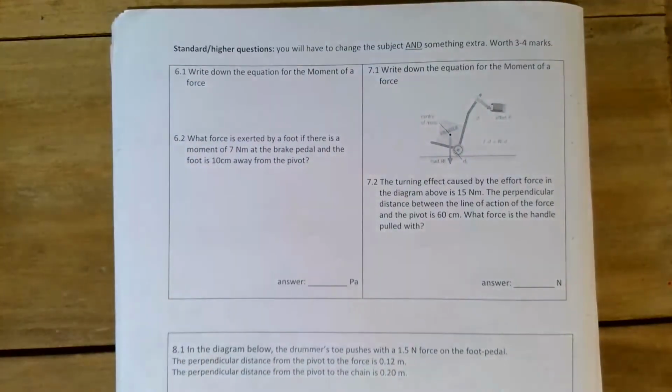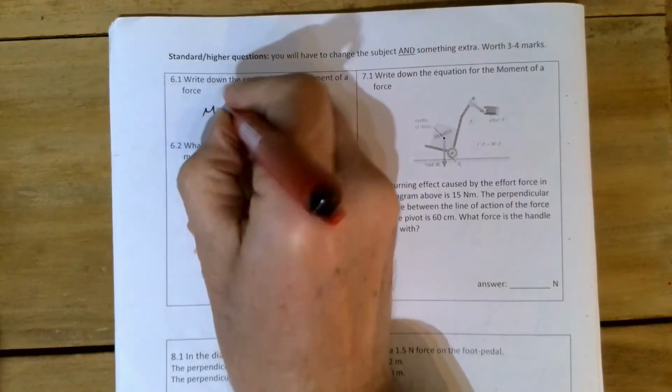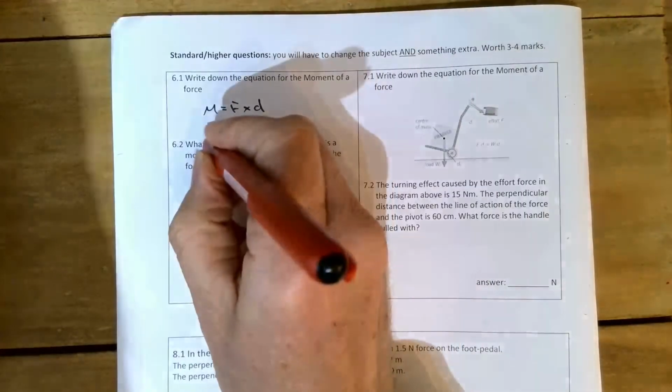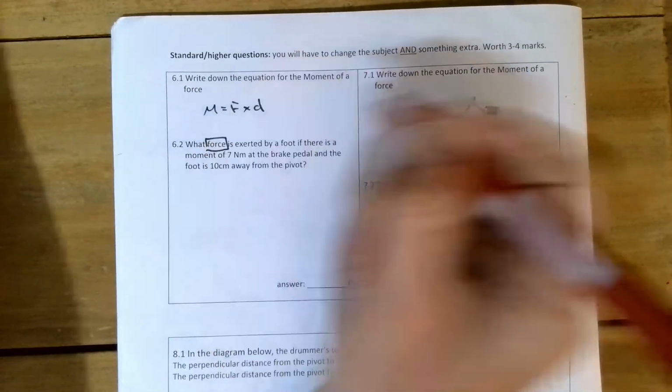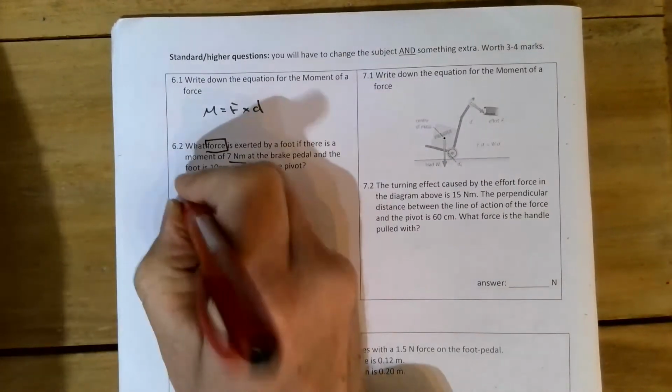And we've got some standard high demand questions. Write down the moment of a force: moment equal to force times distance. So we've got what force? We're going to put F is exerted by the foot if there is a moment of 7 Newton meters at the brake pedal and the foot is 10 centimeters away from the pivot. So we've got a force that we're finding.